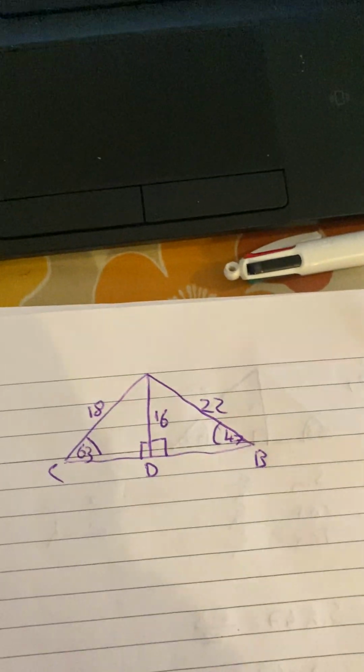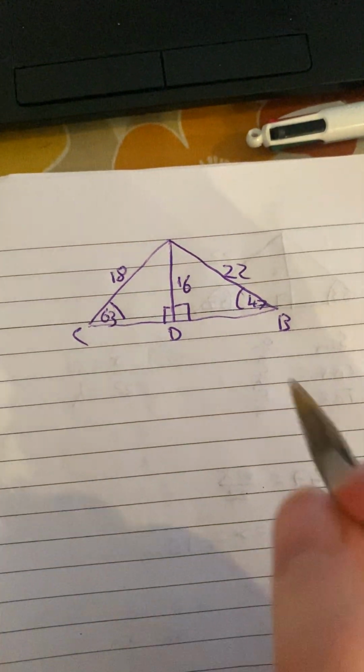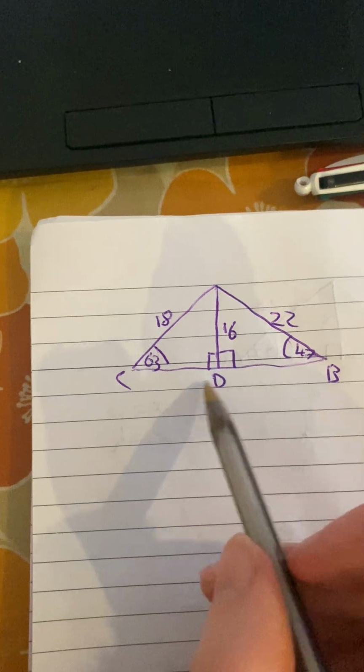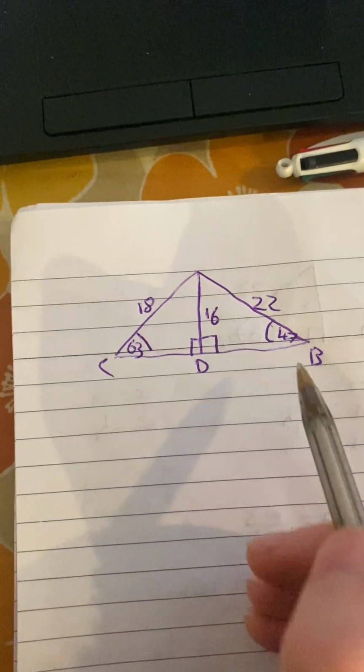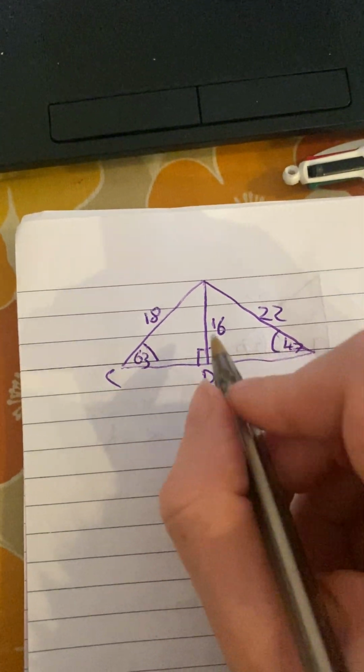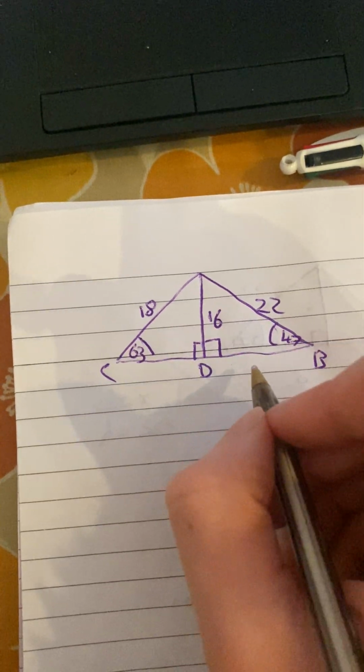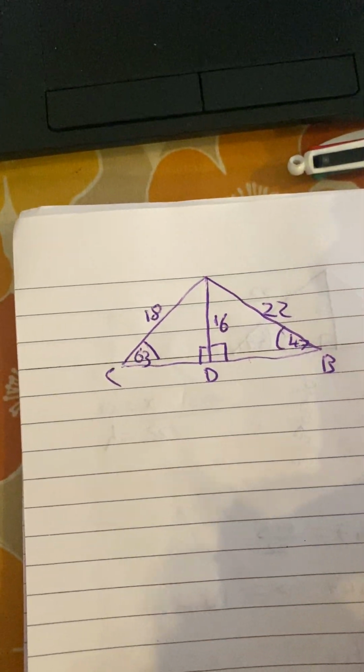So following on from that question, I've just drawn my diagram out again. The next thing we're looking for, part 3 of that question, is DB, which is this side here. So we have this angle here, we have two sides now, and we're looking for the third side. There's more than one way we could do this.